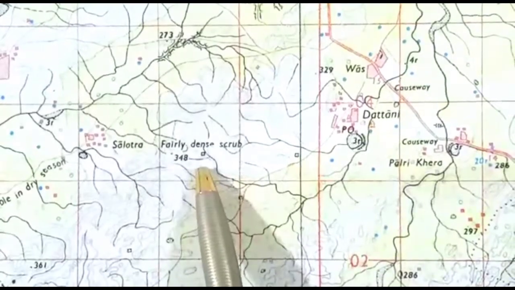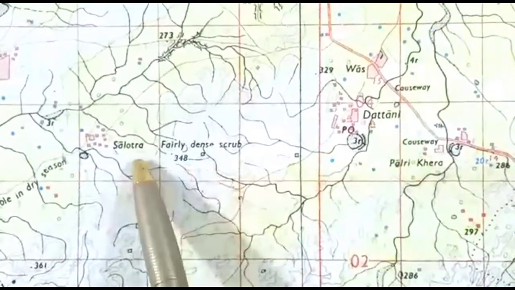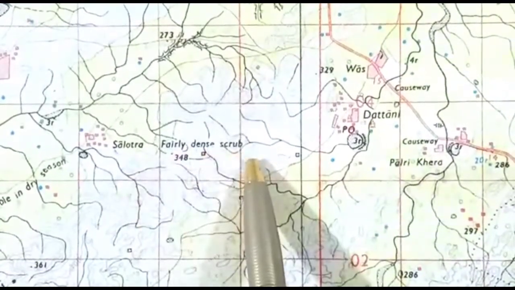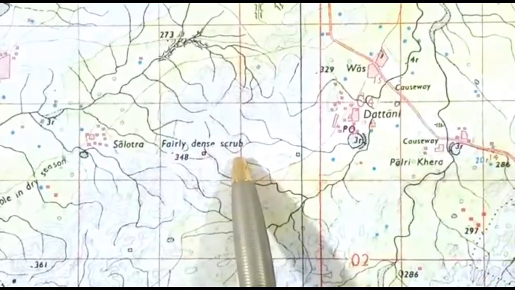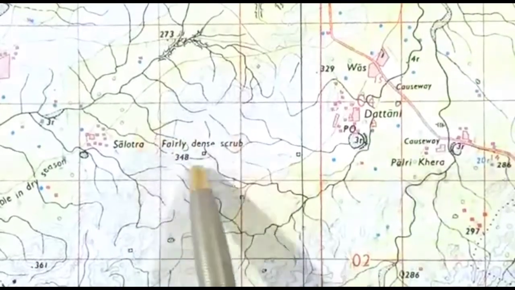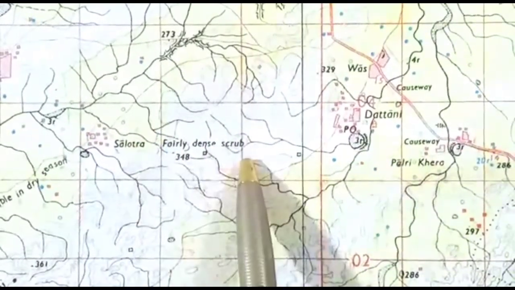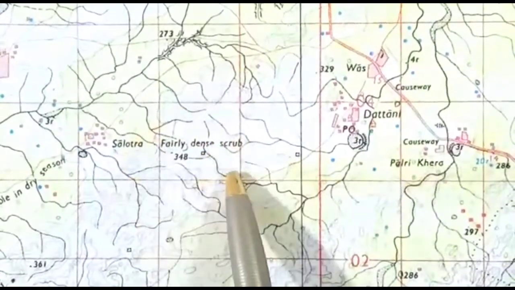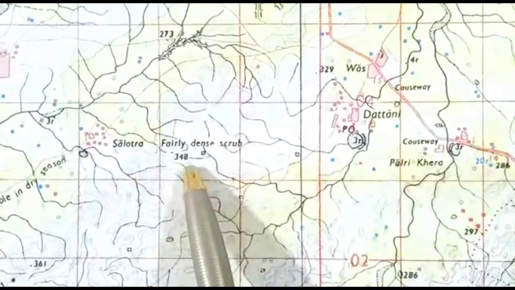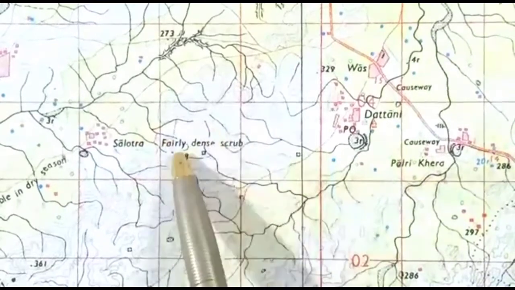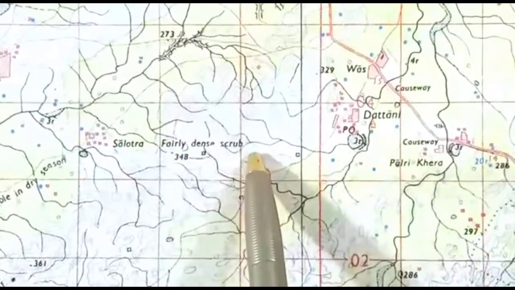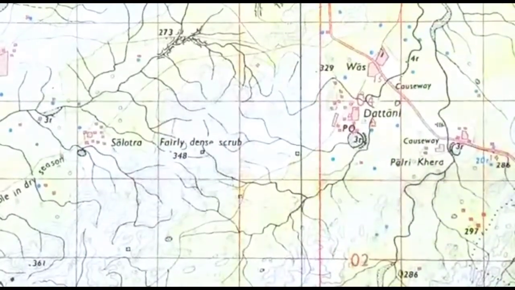Now here we will find a term, fairly dense scrub. As I told you, scrubs are mostly grassland, but when the rainfall is a little more, as we can see this region has a lot of dense contours and height, so maybe the rainfall is a little more, so it is fairly dense scrub. So more grasses are available here.